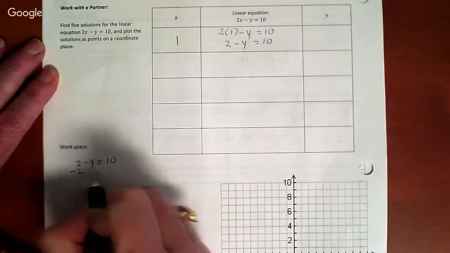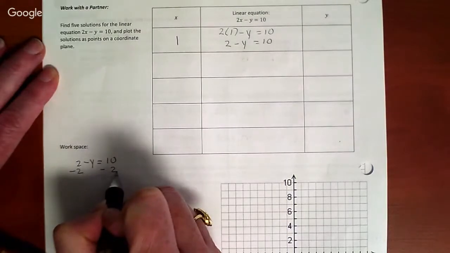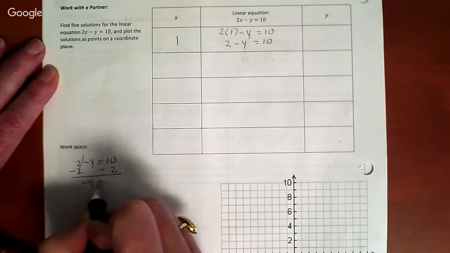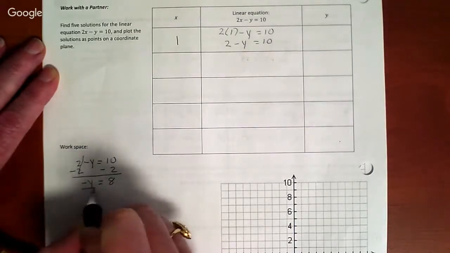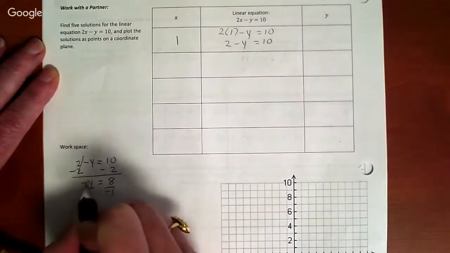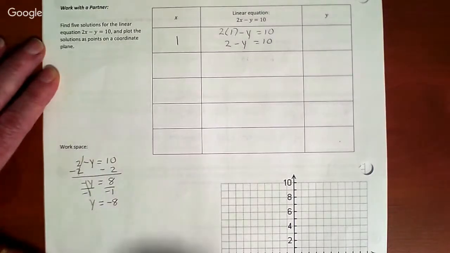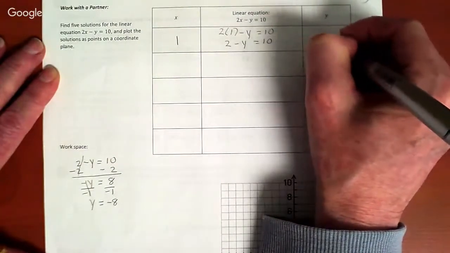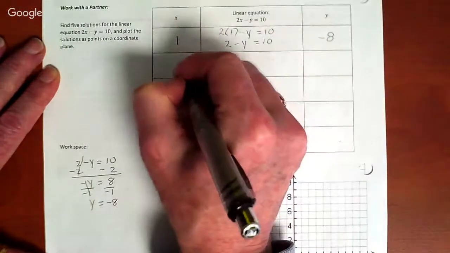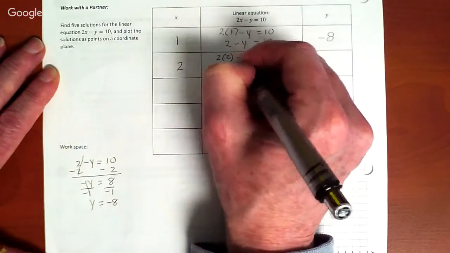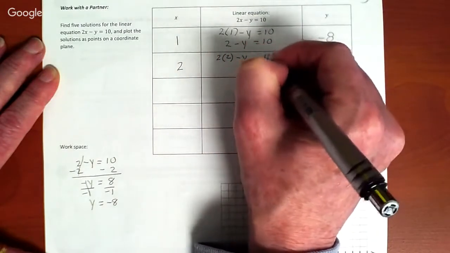So subtract 2 from both sides. So I have negative y equals 8. Divide both sides by negative 1. So y equals negative 8. Okay, so we have negative 8 here. So I have 2. 2 times 2 minus y equals 10.